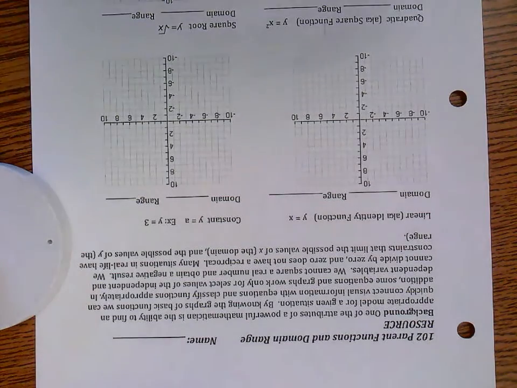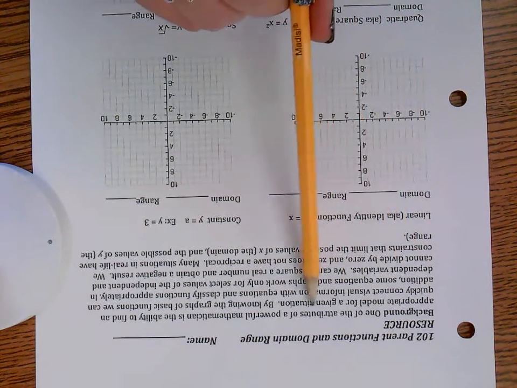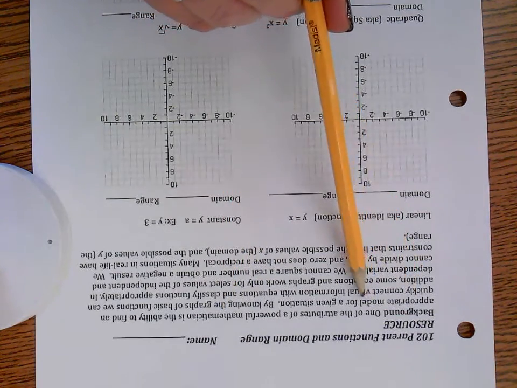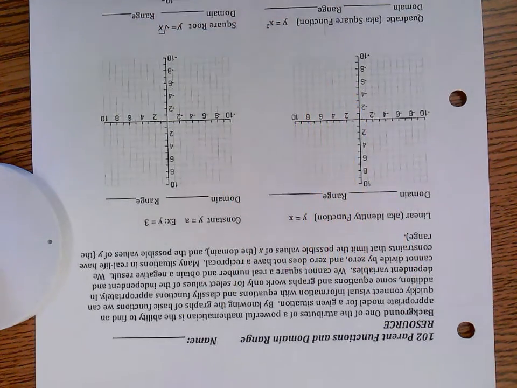Okay, so one of the attributes of a powerful mathematician is the ability to find an appropriate model for a given situation. By knowing the graphs of basic functions, we can quickly connect visual information with equations and classify functions appropriately. In addition, some equations and graphs work only for select values of the independent and dependent variable.